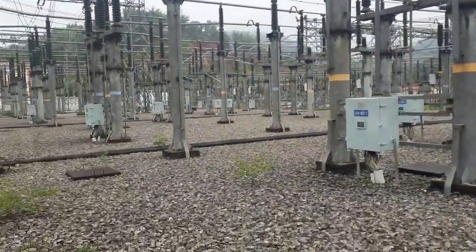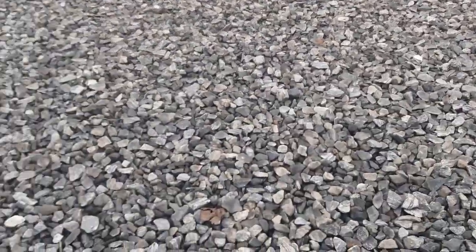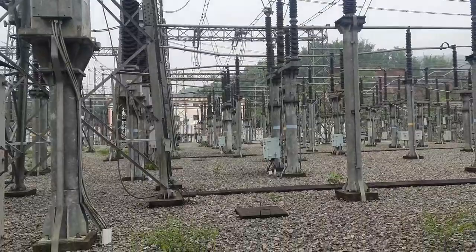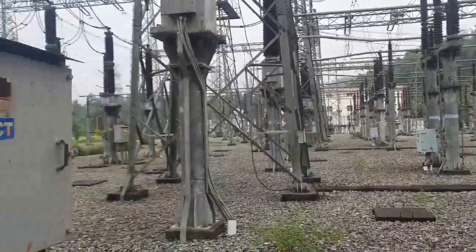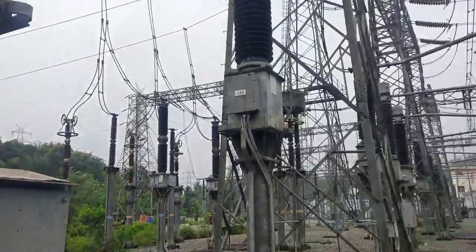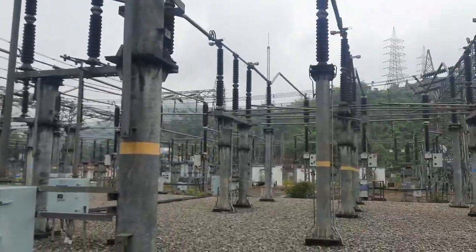Good morning all. In this video I'll be showing you a substation. Actually, it is a 220 kV air insulated substation. As you can see, the CT is located here, and there is also the CT, and the breaker is located at the side.